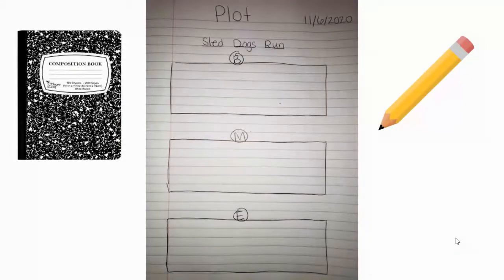We are going to make a page in our composition notebook titled Plot. We will label it with today's date, 11-6-2020, the title of the book, Sled Dogs Run, and three rectangular boxes going down the page, with the first one labeled with a B for beginning, the middle one labeled with an M for middle, and finally the third box labeled with an E for end.